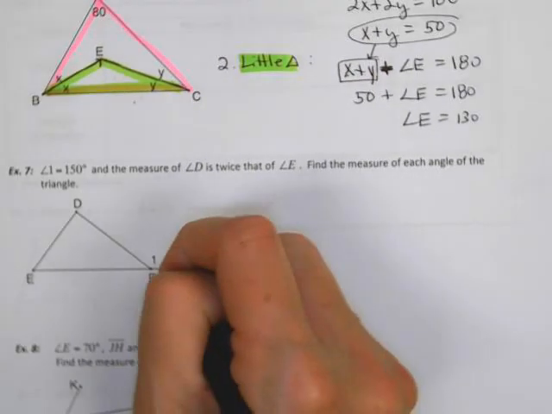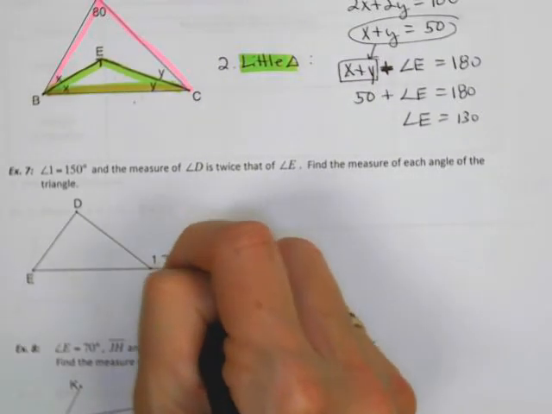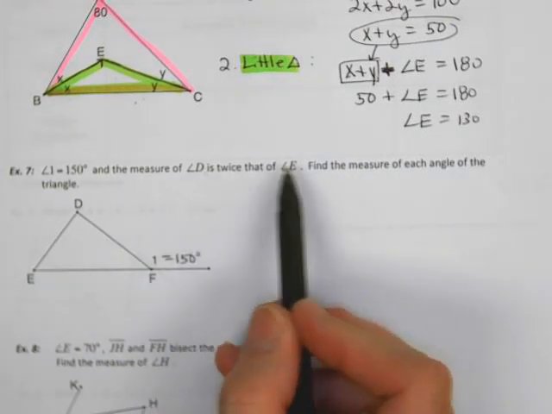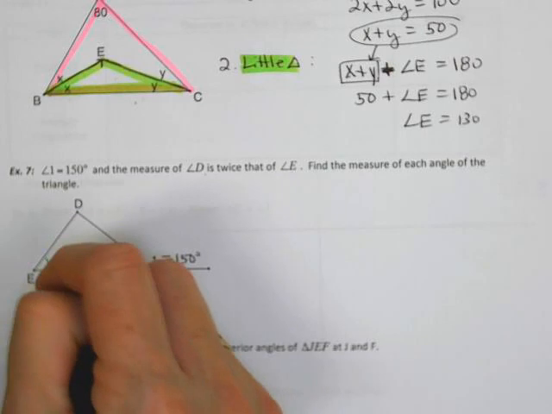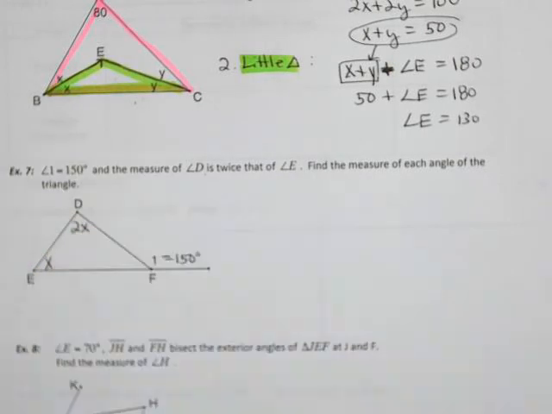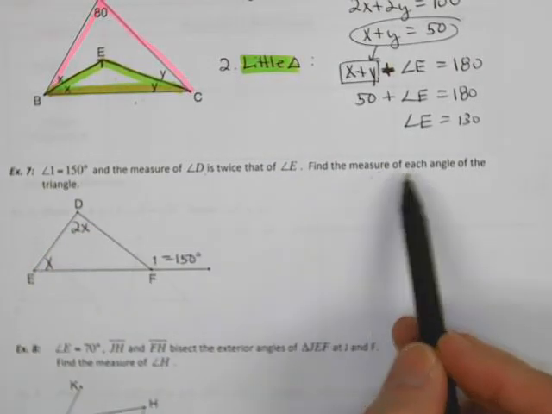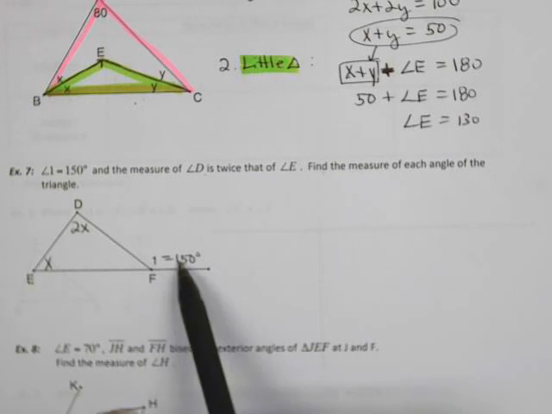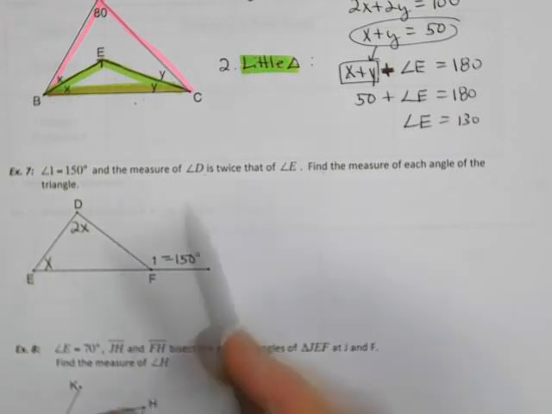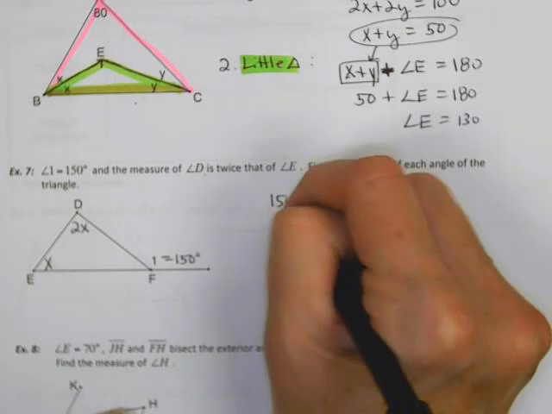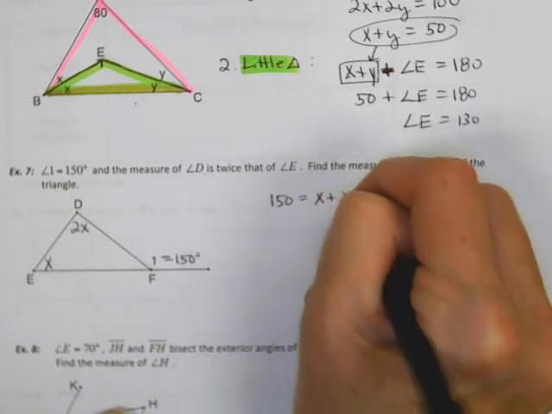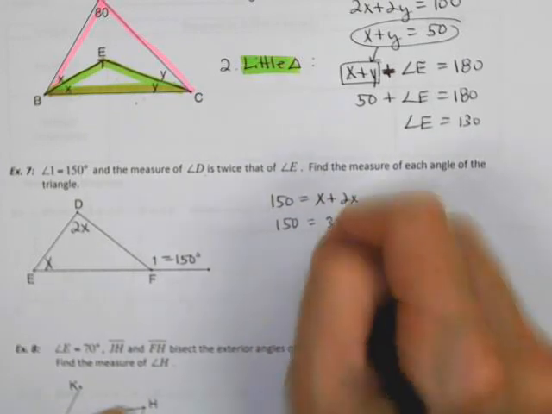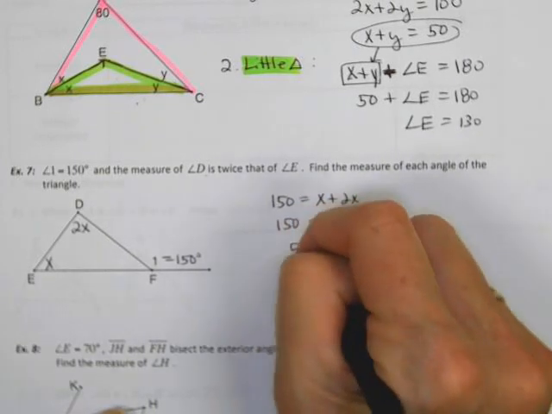Example 7, last one here. This angle is 150 degrees. It says angle D is twice that of E. So if I call this one X, I'd have to call that one 2X. It says find the measure of each angle of the triangle. All right, well, this is an exterior angle, and it equals the sum of the two remotes. So 150 should equal X plus 2X. So 150 is 3X. So X is 50.